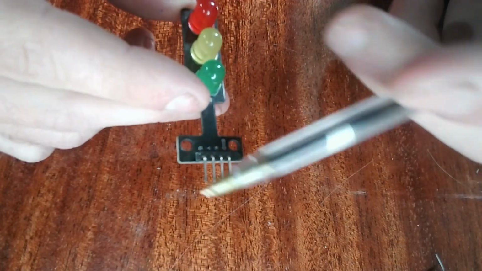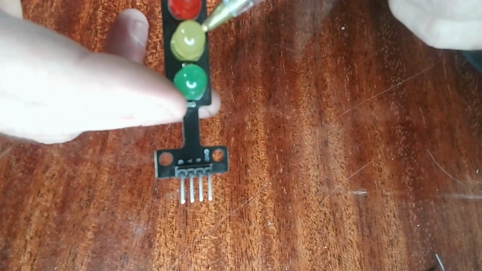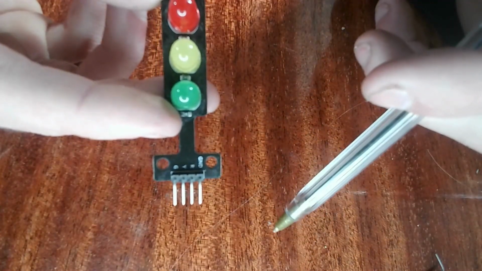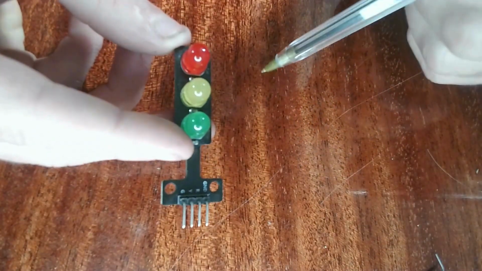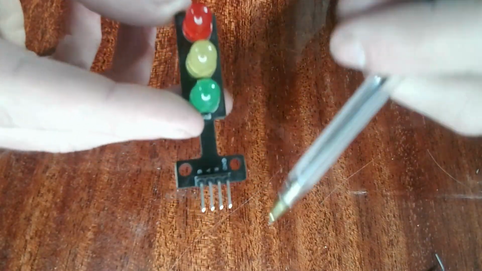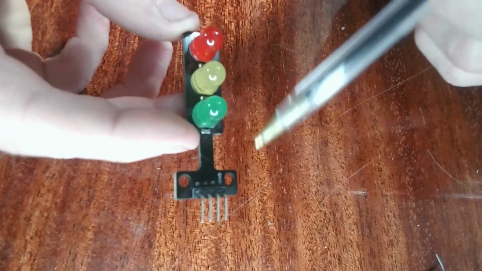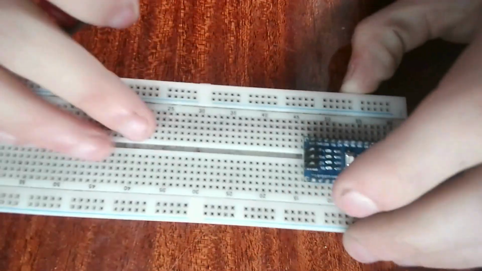You don't need to connect resistors to these pins because there are already resistors mounted onto this traffic light. But you don't need this module for this tutorial. You can connect just regular LEDs with resistors. That could be anywhere from 200 ohms up to 470 ohms, but in this case I'm just using the module. Okay, so now I'm going to go ahead and set up the circuit.